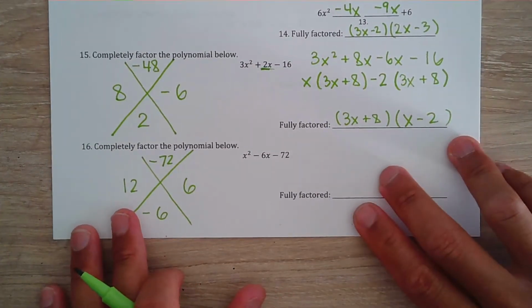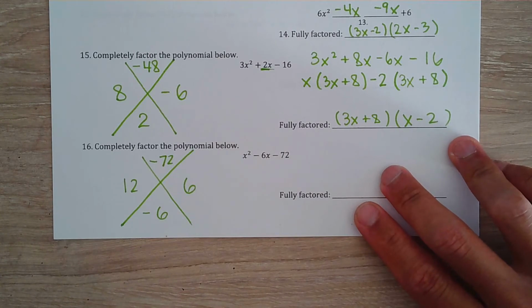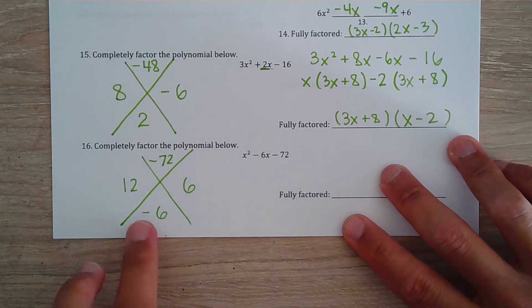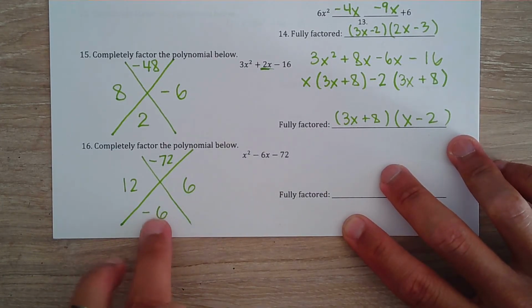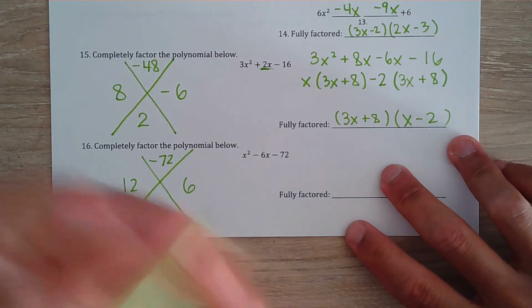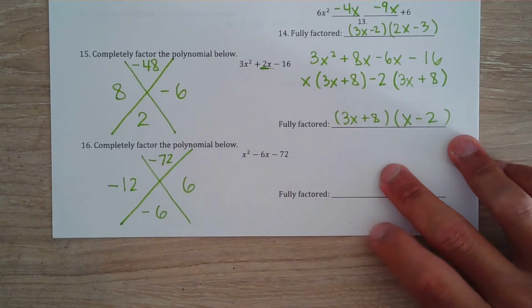Sorry about that. 12 times 6. That gives us a positive 72. So we want one of those to be negative. But which one needs to be negative? Well, it depends on what number we have here. So we want to add up to negative 6. So we notice that our negative 12 should be right there.